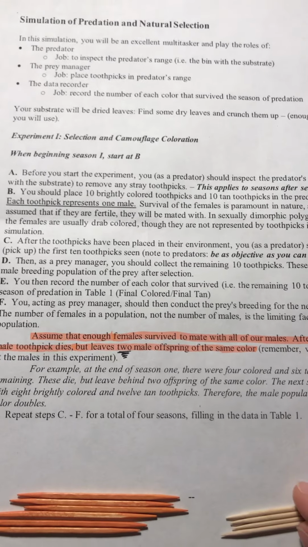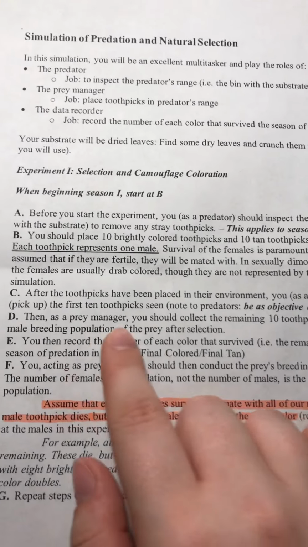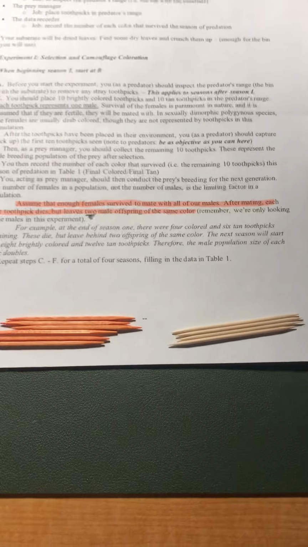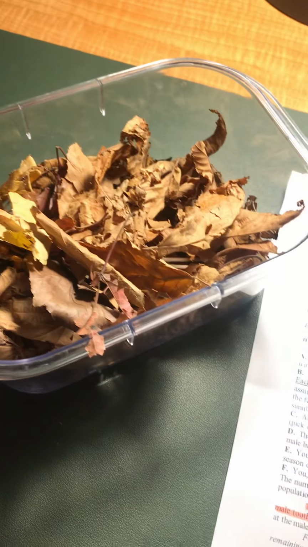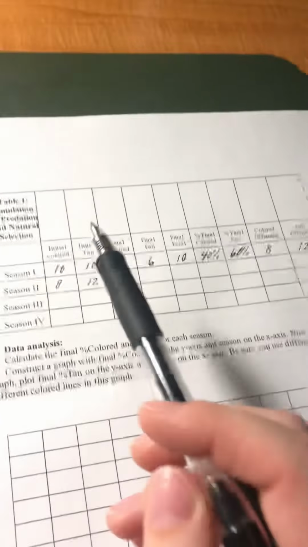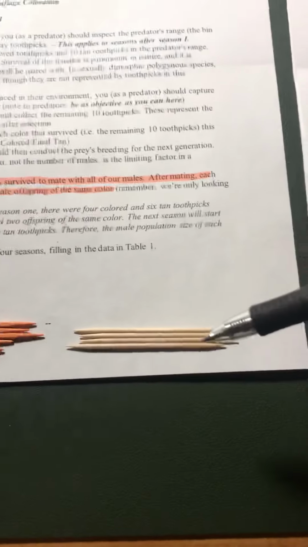And then after that, you need to collect the remaining 10 toothpicks. That comes before you put this data in. Sorry about that. So you're going to go in here and take out the rest of them that you didn't pick out initially. So there's the initial 10 and then the final 10 that did not get taken out of here. So of course I just did the math over here. Since I had picked out 6 colored, there were 4 left over. And then since I picked out 4 tan, there were 6 left over. But every time you do this, just make sure you eventually take out all 20. But that's how this works.